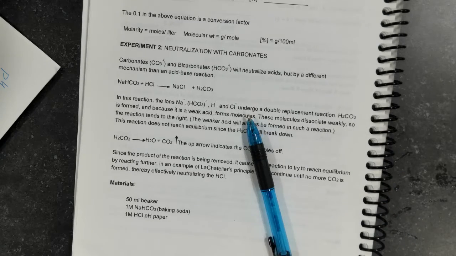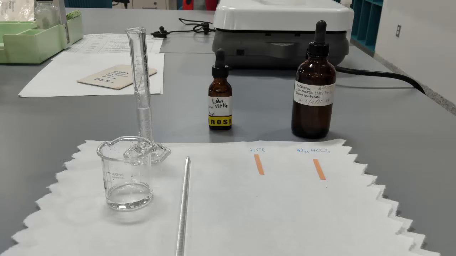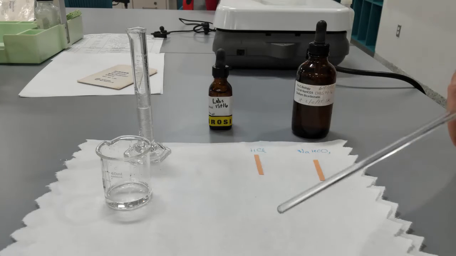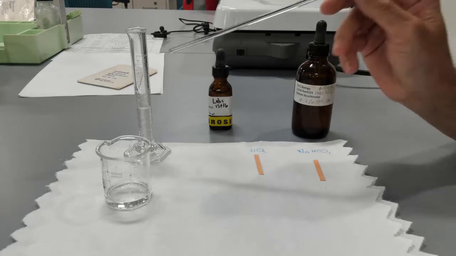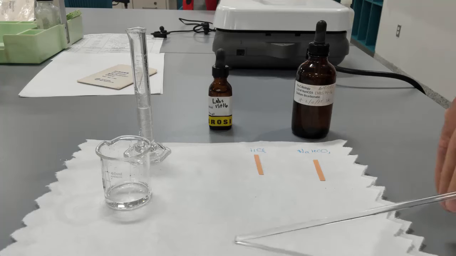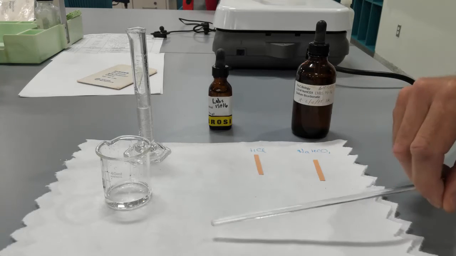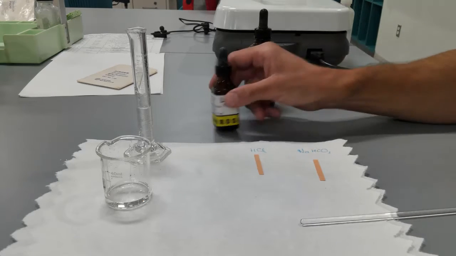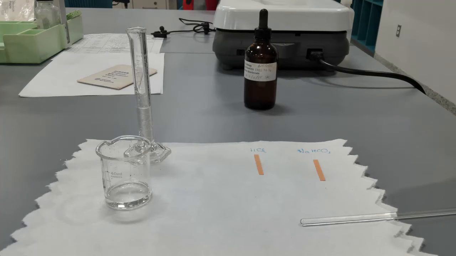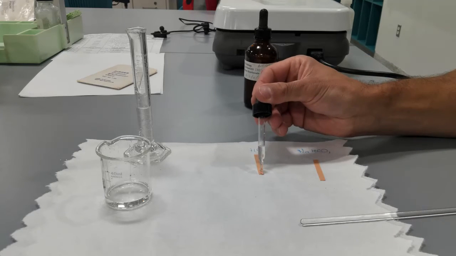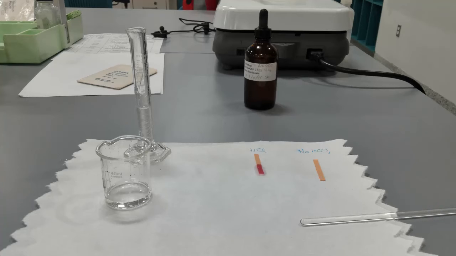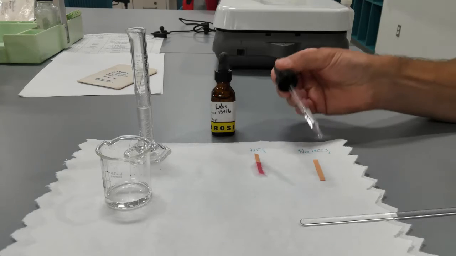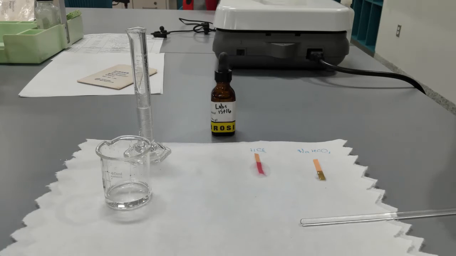So let me show the setup here. Here I've got bicarbonate in the beaker, hydrochloric acid in the cylinder. They all have the same molarity, the same volume: 5 milliliters here, 5 milliliters here, both 1 molar solutions. We're going to measure the pH first, so we're going to add a drop to measure the pH of hydrochloric acid and a drop to measure the pH of bicarbonate.